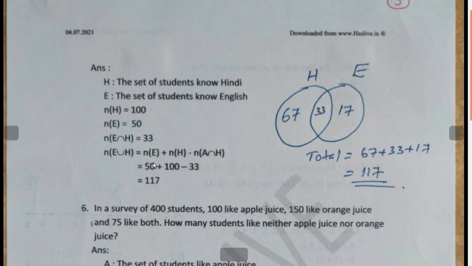So this is a very simple step to calculate the answer, and this is an algebraic expression using the formula. Here n of H means the number of students having Hindi, that is 100. It is 50 for English. This is common, n of E intersection H, 33. So we have a formula: n of A union B is equal to n of A plus n of B minus n of A intersection B. Instead of A, we can take English, and B is Hindi.